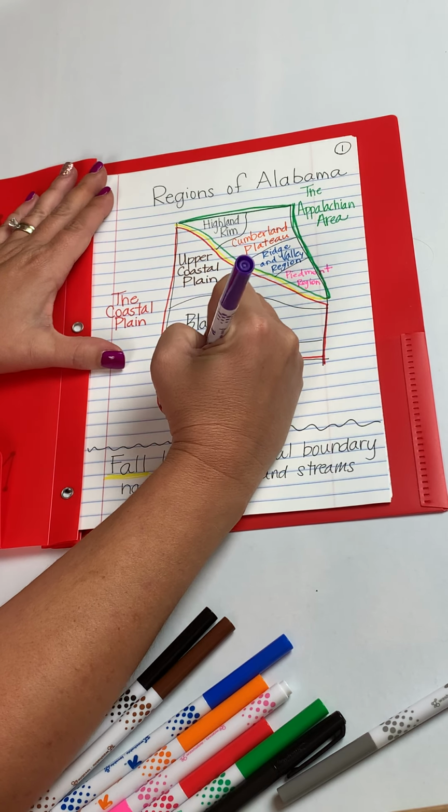This is a great time if you would like to take a short break and then come back. We do have a couple more things that we need to get done in our notes today, but this would be a great time to take a break. All right.